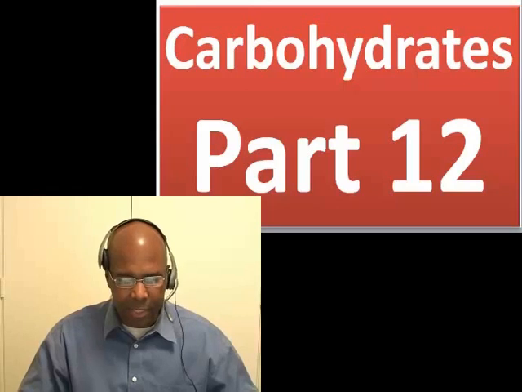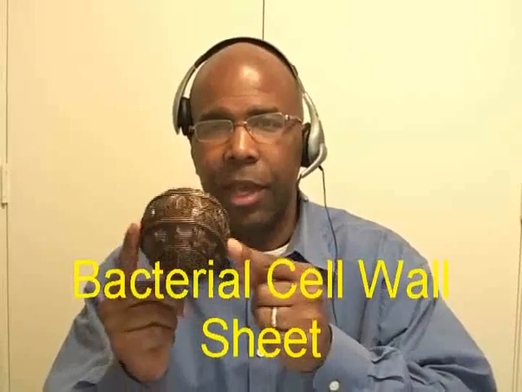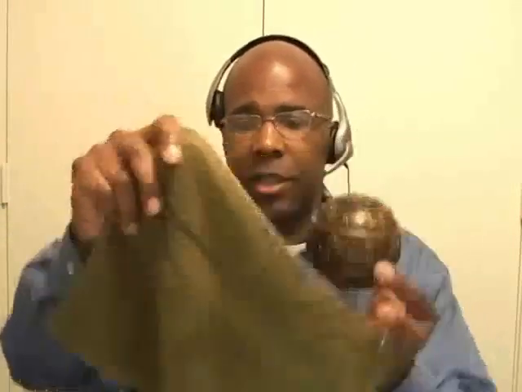Okay, I need to draw something for you to understand this. Let's imagine that this ball here is our bacterium, and this is our bacterial membrane. Some bacteria have a layer or a sheet of carbohydrates and proteins, or carbohydrates and peptides. Let's say that this represents that sheet. Some bacteria have one sheet and some have multiple sheets.